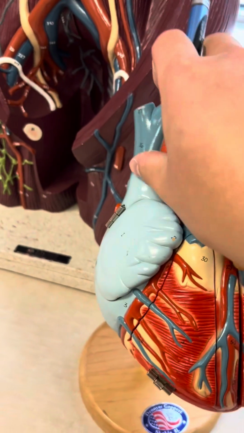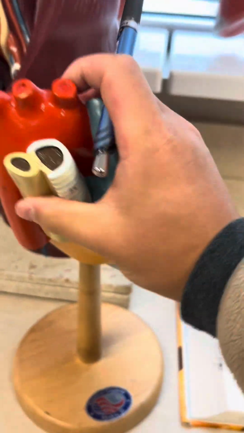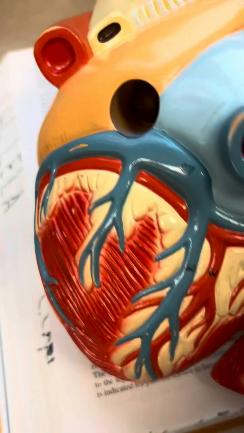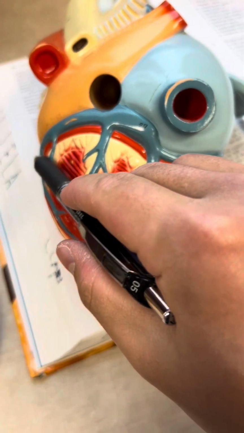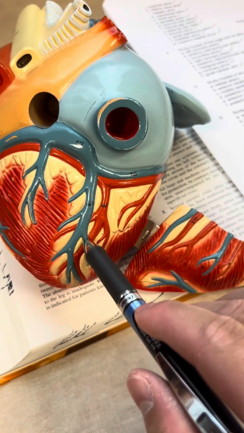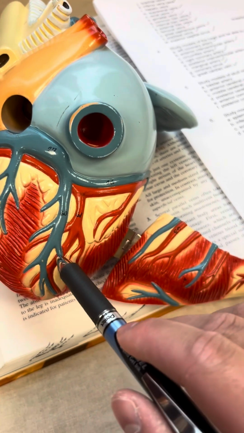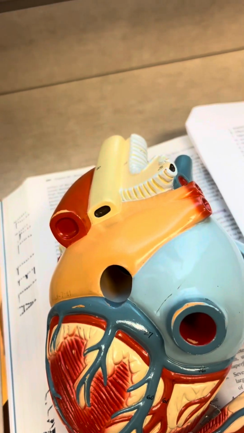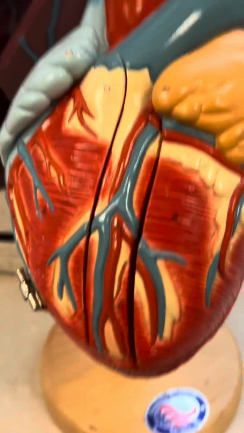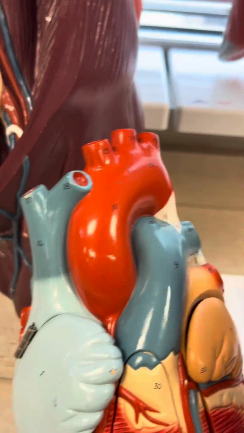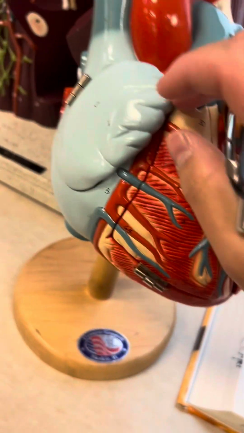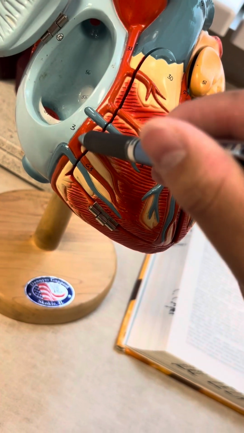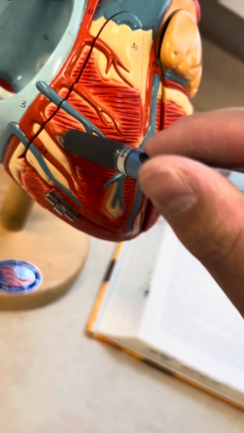And then after that, we go to the back. If we look at the back of the heart here, we can see that circumflex artery that comes around. It seems to go down here. This will be your posterior interventricular artery. Let me put this model back together. So the next artery is your marginal artery. Your marginal artery, remember that right coronary artery right here, where it splits off here? Those are your marginal arteries.